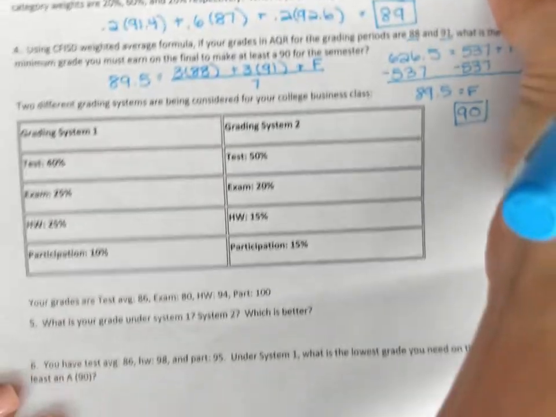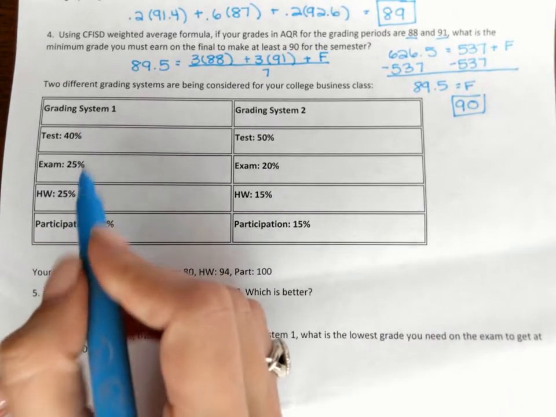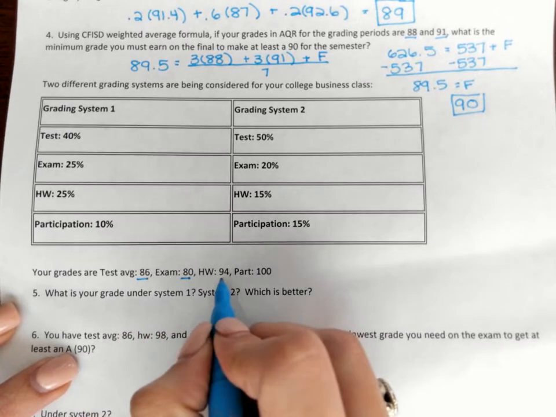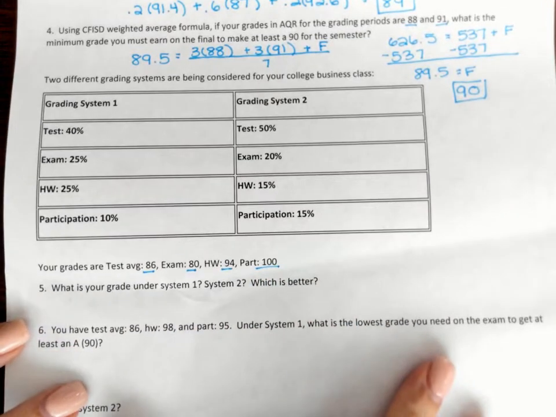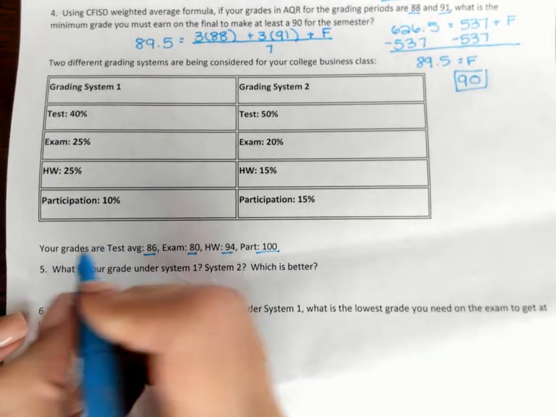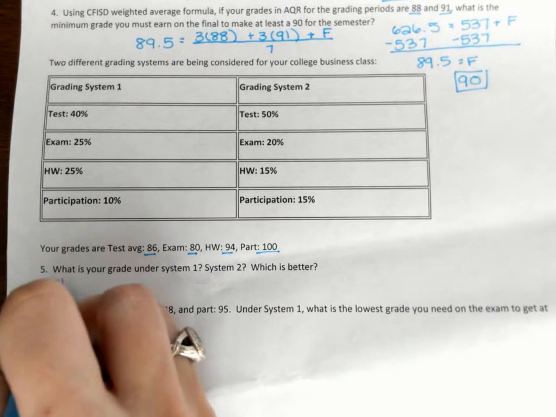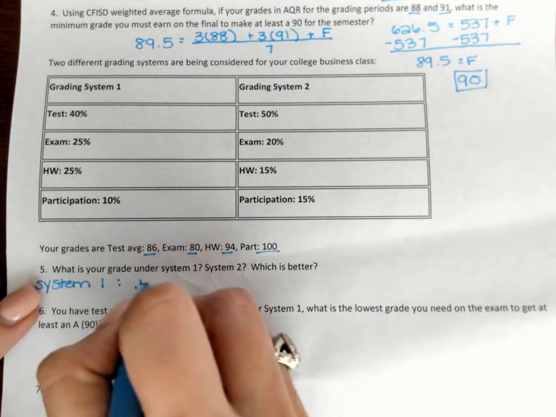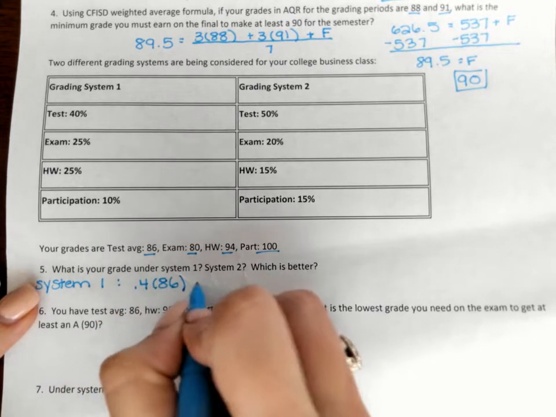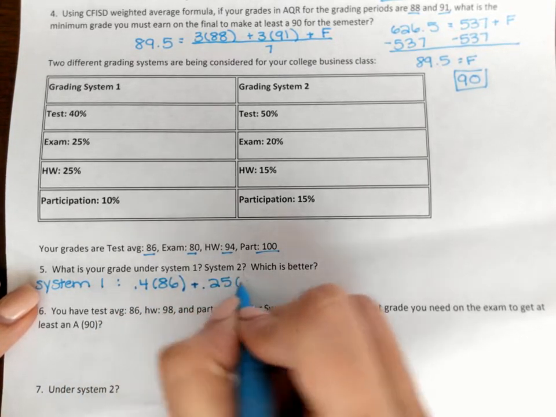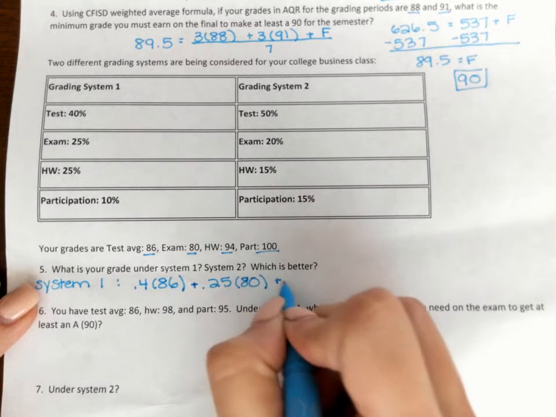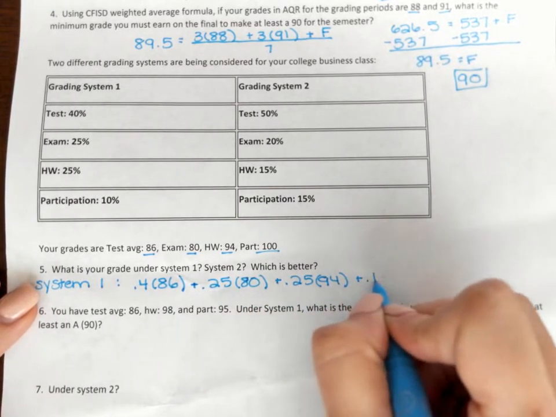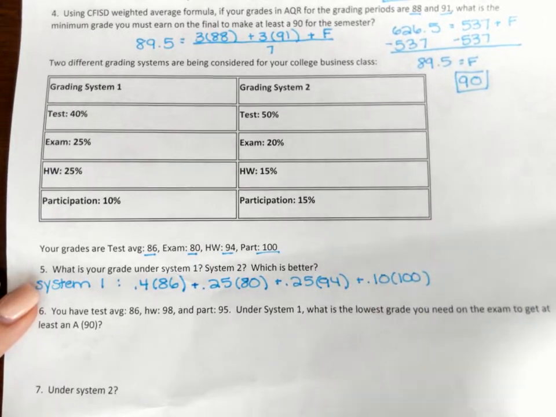Okay, so now they're giving us two separate grading systems. Again, you convert these into decimals. They gave us test average, exam, 94, and participation. Okay, and then they want it under each system. So for system 1, we have 0.4 times the 86 plus 0.25 times the 80 plus 0.25 times the 94 plus 0.10 times the 100.